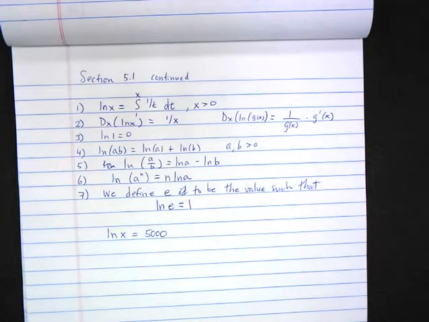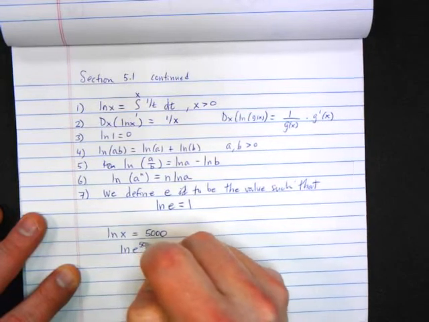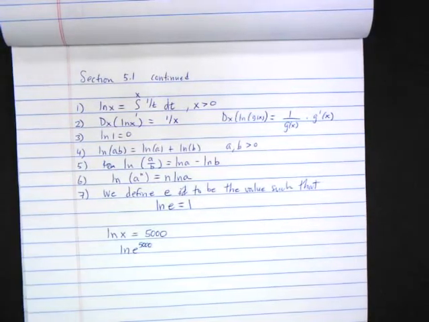Wouldn't it be e to the x where x is equal to 5,000? Wouldn't it be e to the 5,000? Yes. That's exactly right. The answer is e to the 5,000. Why is e to the 5,000 the right answer? Because they cancel each other out when you do that.